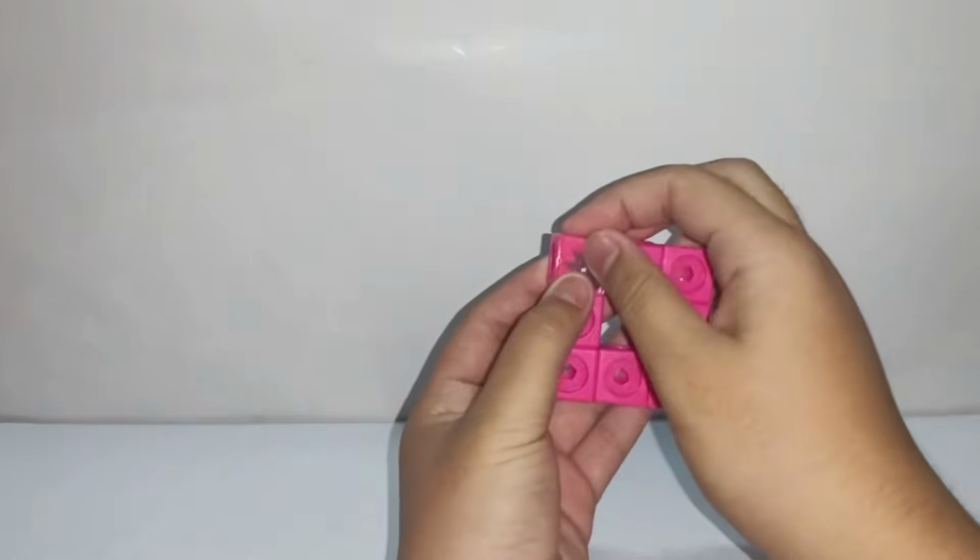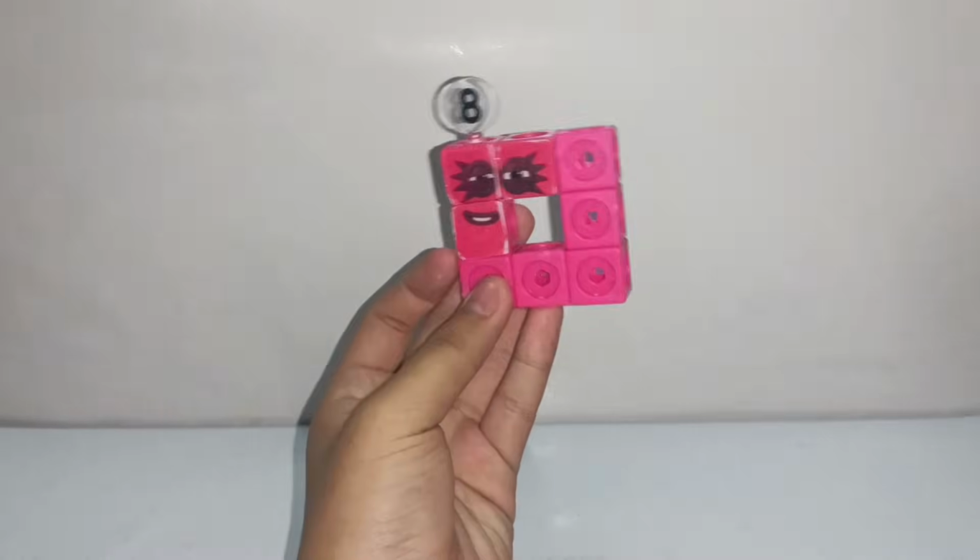So that's why 8 is in the Square with a Hole Club. Numberblock 8 has spiky eyes, and one eye has 4 spikes, so 2 lots of 4s are 8. We can call him Octoblock. And don't forget his Numberlink. Here's our finished Numberblock 8.